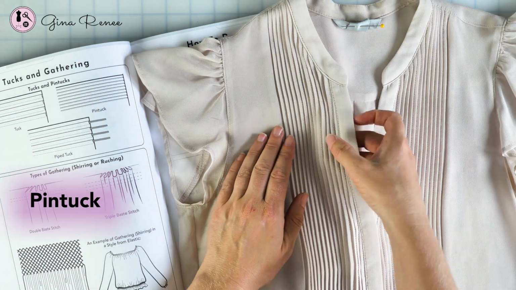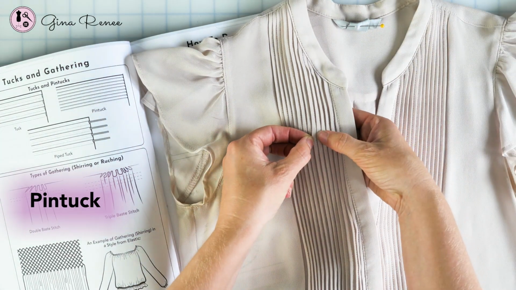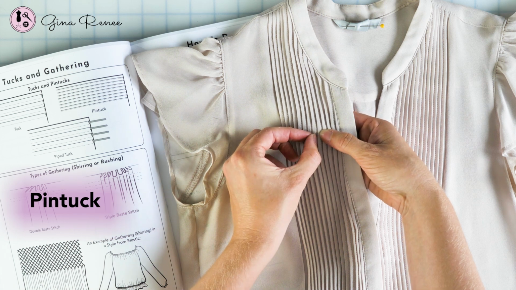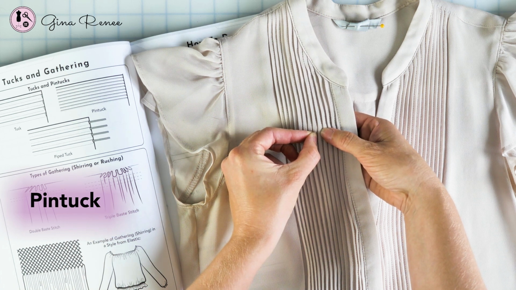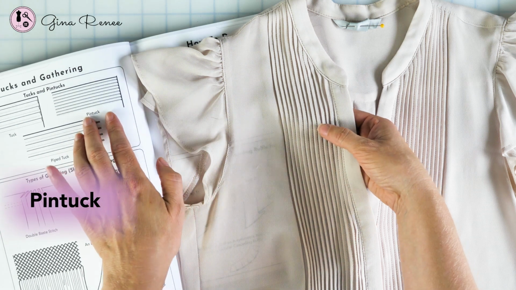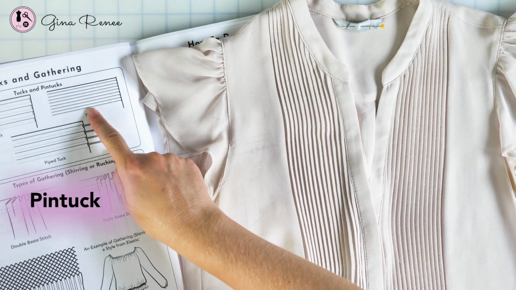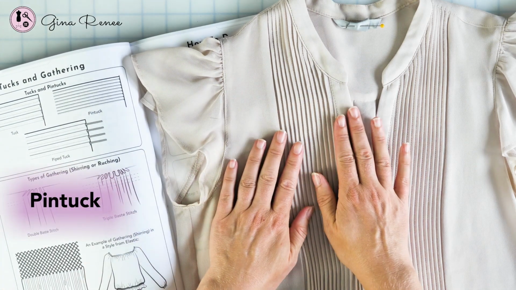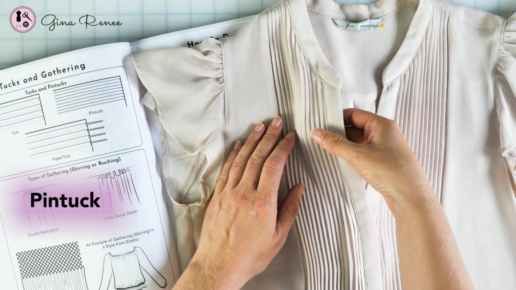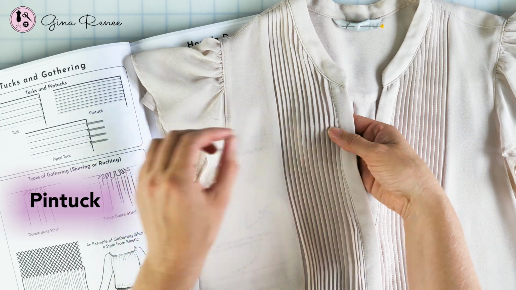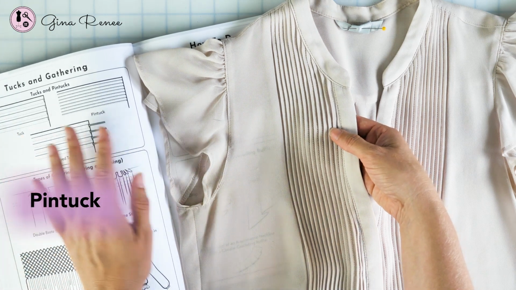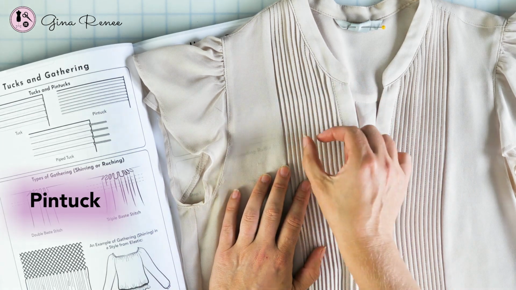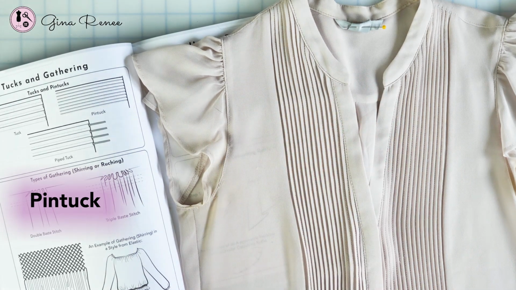So here you can see an example of a pin tuck, where the stitch is closer to the fold of the fabric and the distance here is still variable. So in this example in the fashion design book, you can see that the stitch line is very close to the fold, but we have a variable amount there. There's not really a set rule of how wide a pin tuck is versus how wide a tuck is.